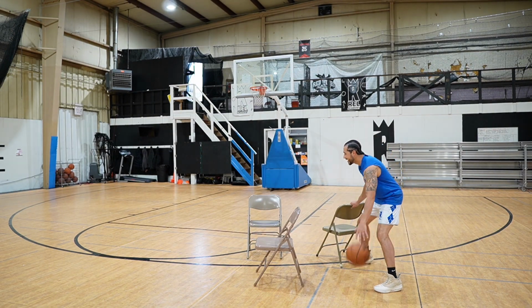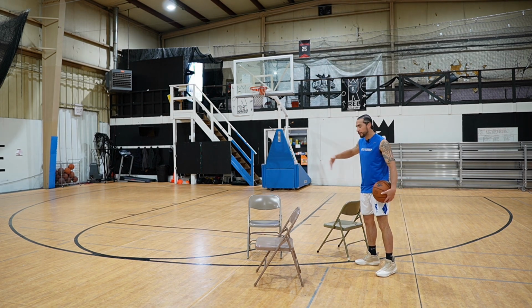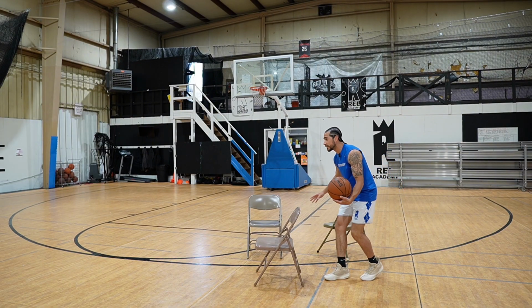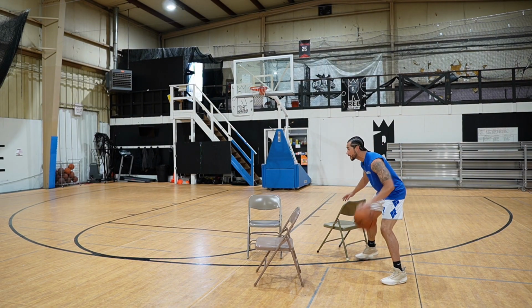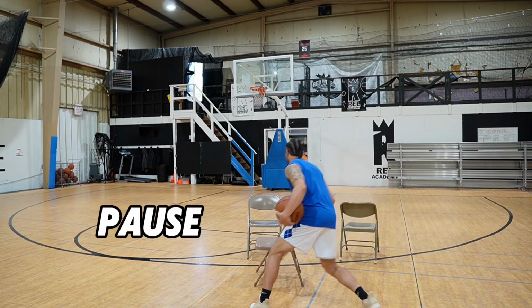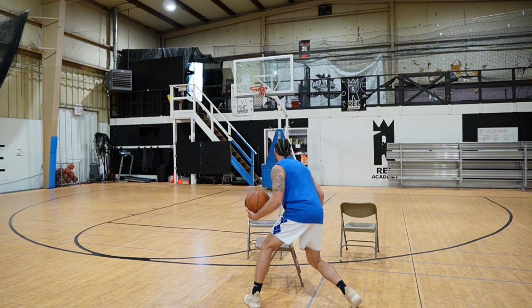First thing I want to do is attach like this. I want to stick to this defender so that he can't freely run around. I want to make him do what I want him to do, which is I want to try to steer him into this screen. So I want to attach with my forearm, get the ball away from him, and then from here, get this little shuffle right here. This little pause gives me a split second to see what this defender is doing.